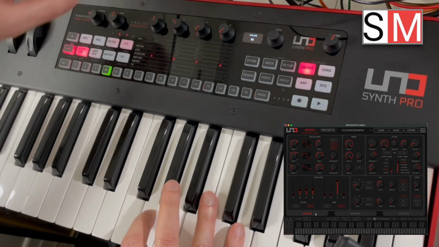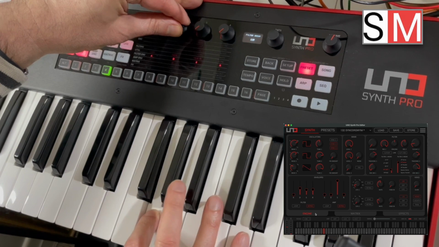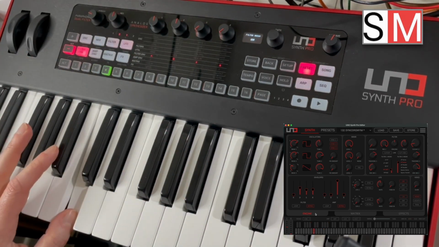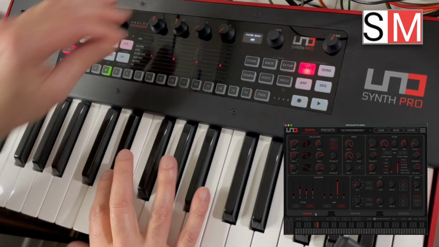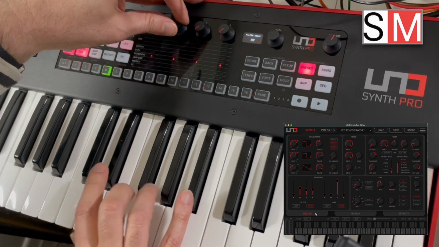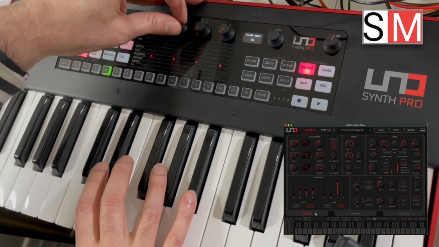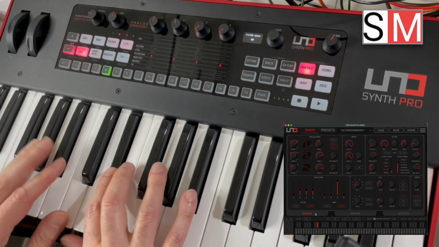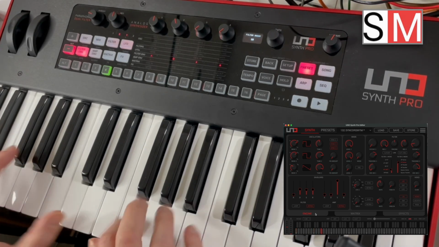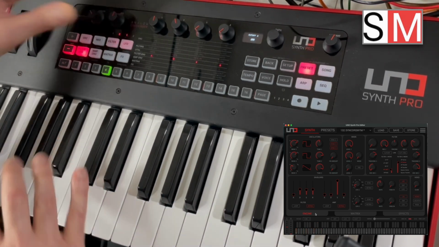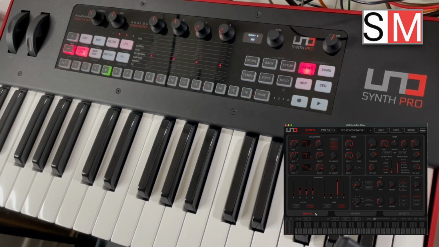Now, while I'm in the filter envelope, the filter envelope is being used to modulate the synced oscillator. So we can create some pretty nasty noise that way.